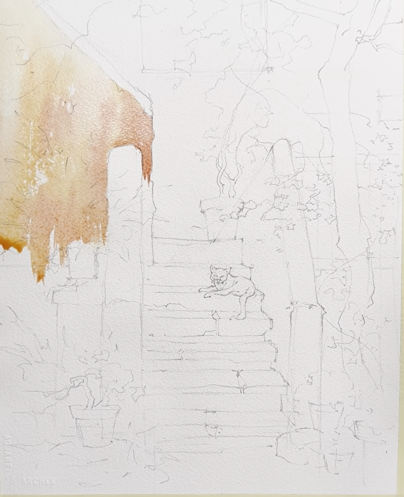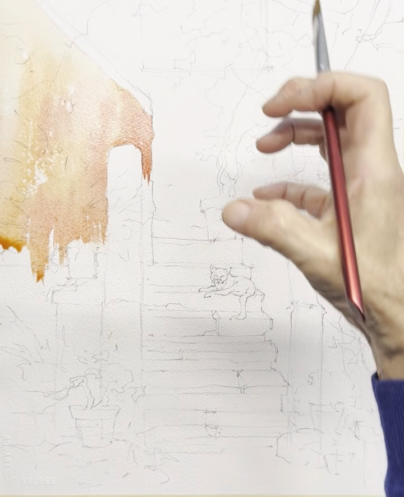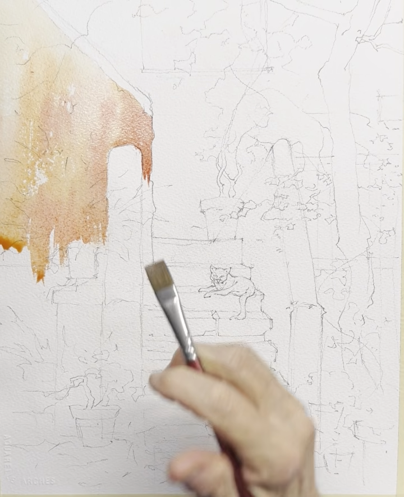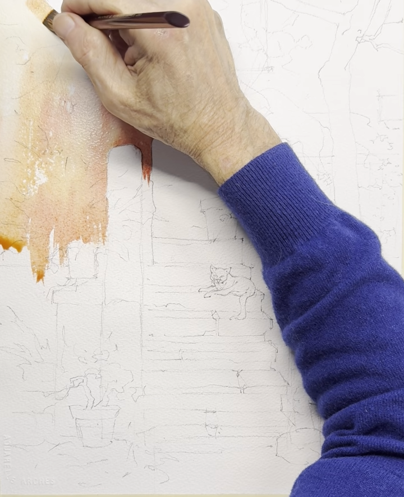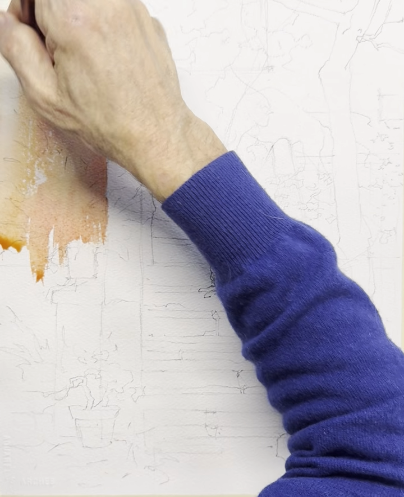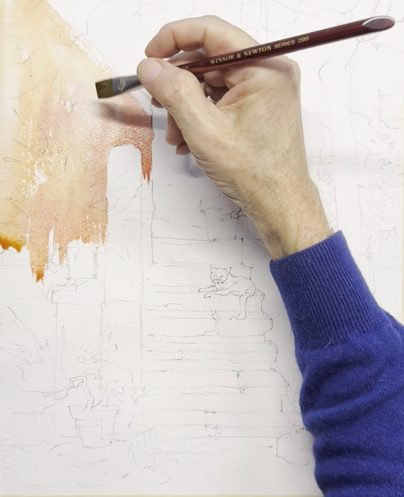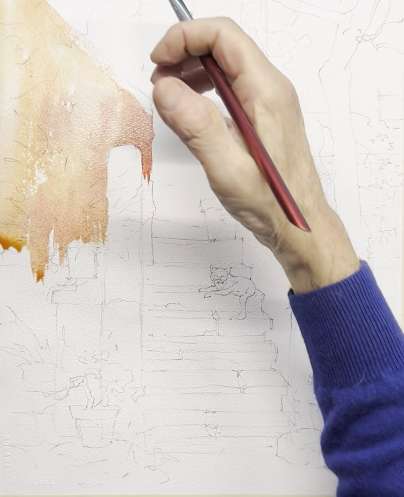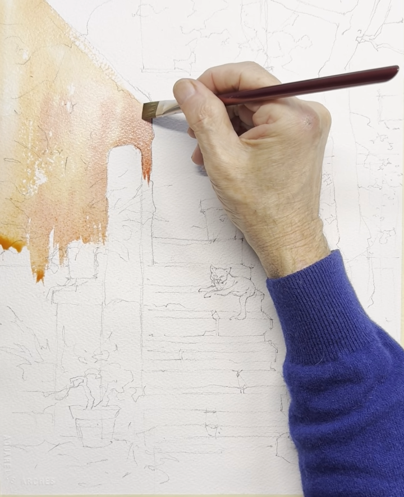The top of the stairs, I want to save a little bit of glint of light there to help pull the viewer in through. So I don't want to get rid of all that light, but I want to knock it back a little bit just at the very top. Again, the flat brushes are just so ideal for that kind of textural look that I happen to love.